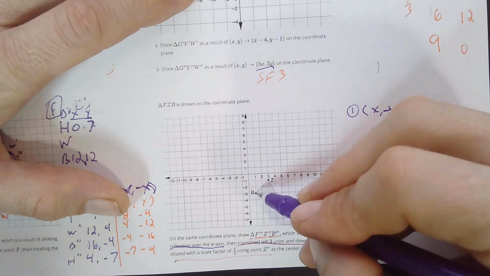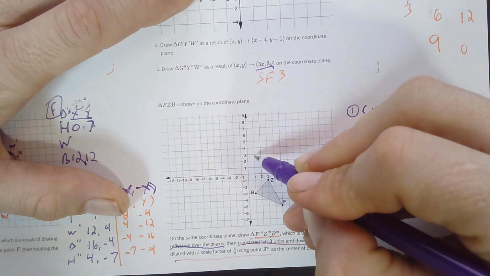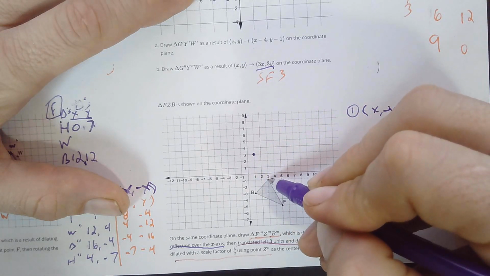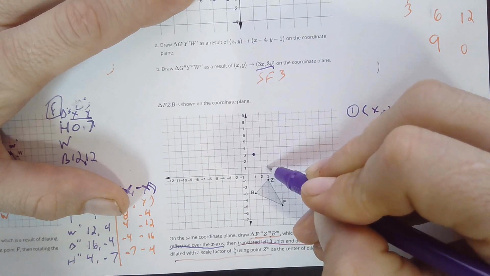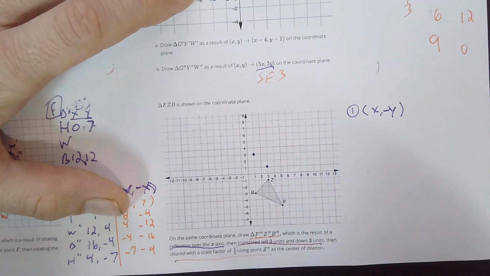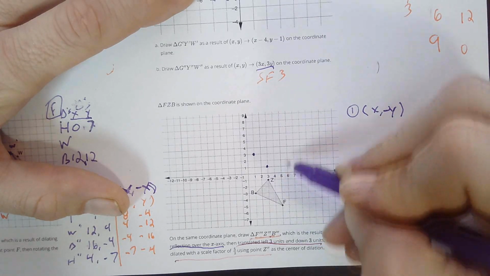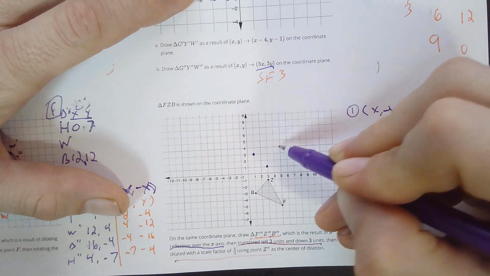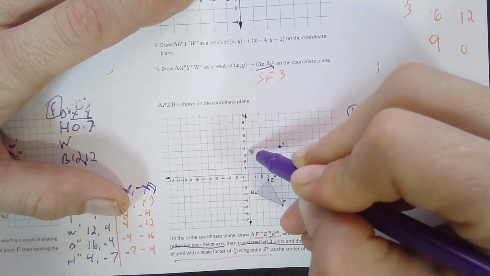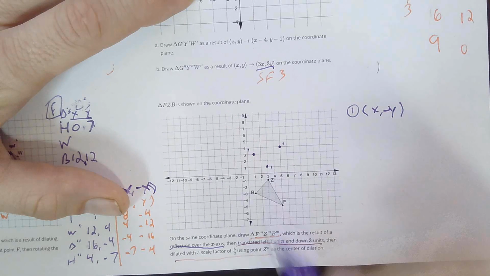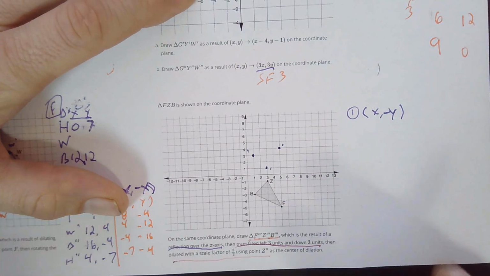So B is going to go from -3 to 3, Z from -1 to 1, and F from -5 to 5. So those are our primes. I'm just not labeling them for the sake of space conservation.